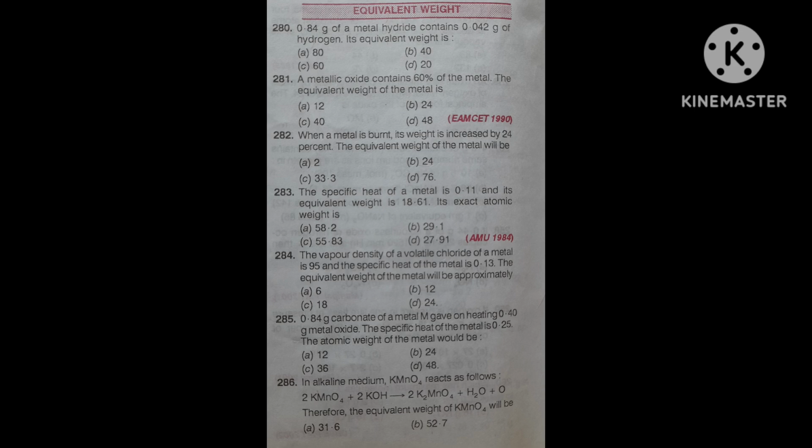When a metal is burnt, its weight is increased by 24%. The equivalent weight of the metal will be: first option 2, second option 24, third option 33.3, fourth option 76. Questions are a little difficult, not more. You can solve it. Keep pen and paper with you so that you can easily solve it.